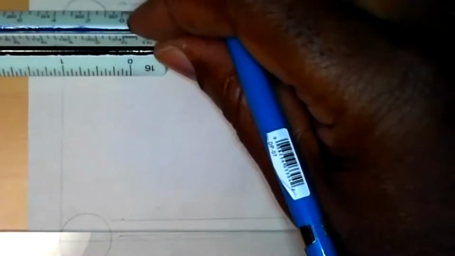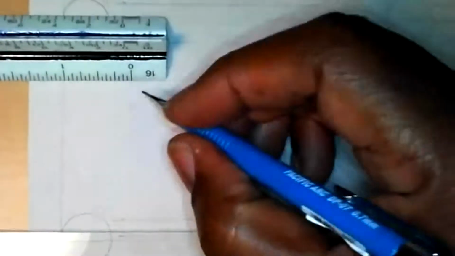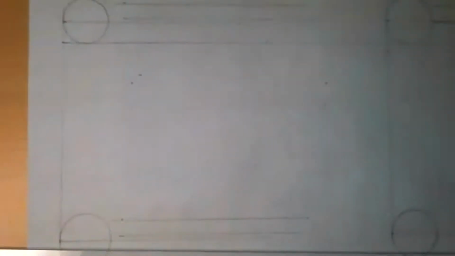And I'm going to come in 1 inch here. There it is. And then 3 inches again. Okay, but now I'm going to put it up here.